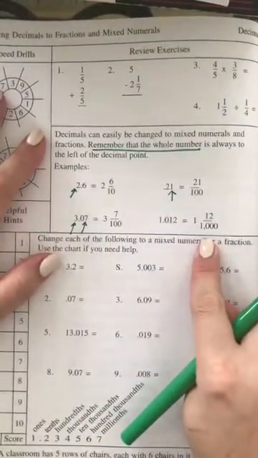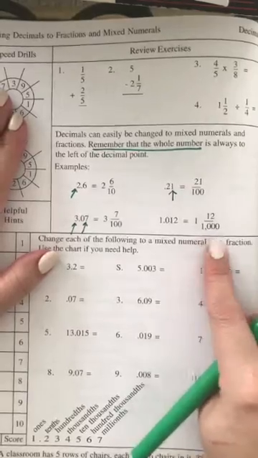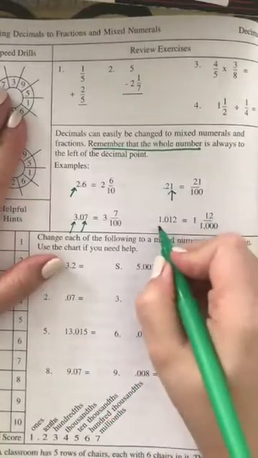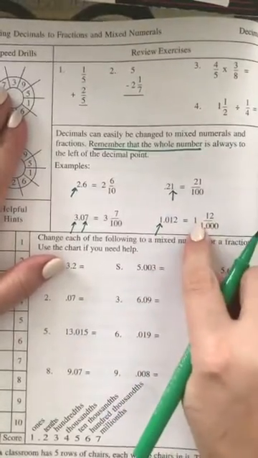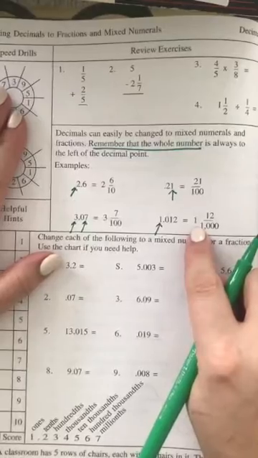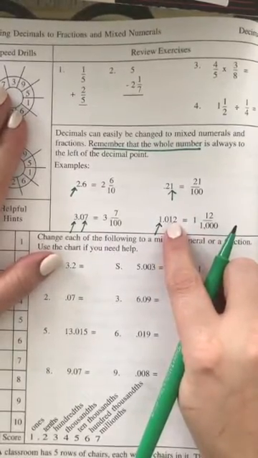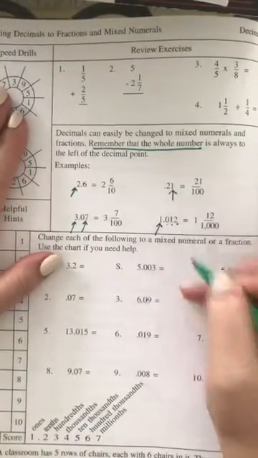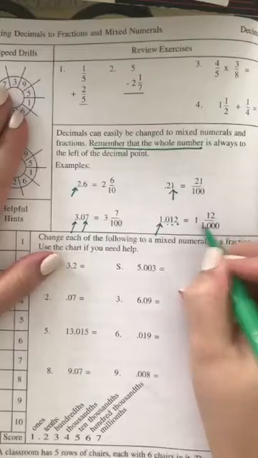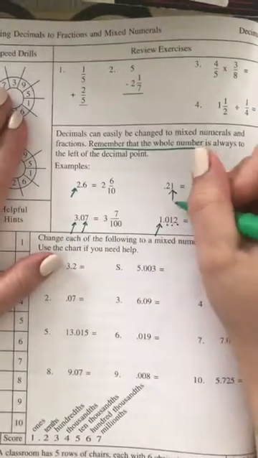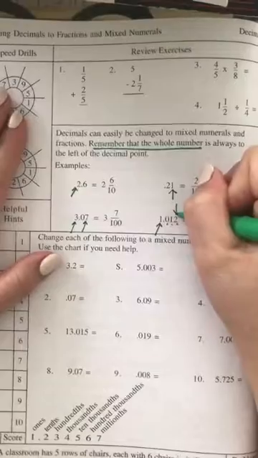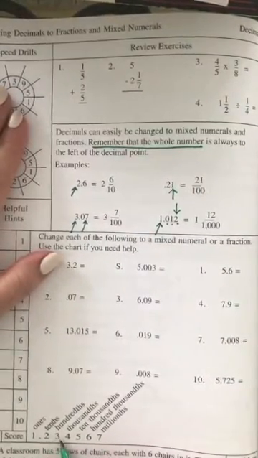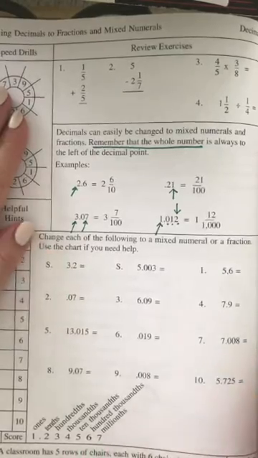And then just to go over one that's in the thousandths place, even though they're not as common, we have our whole number, which is to the left of the decimal. So of course we're going to have that whole number over here to the left. And then we have 12. But 12 where? Well, we have the tens place, the hundredths place, the thousandths place. So we would have 12 over 1,000. Always make sure that you're looking at what place the last number is using this little chart here. Just count the places after the decimal. It's as easy as that.